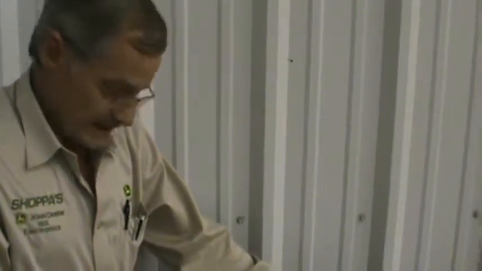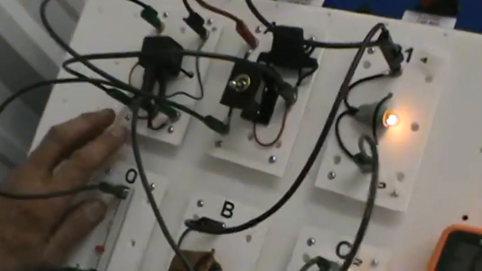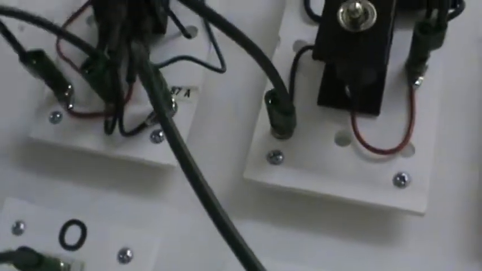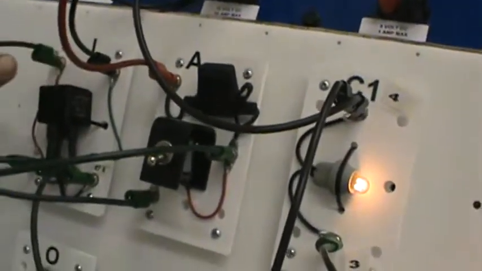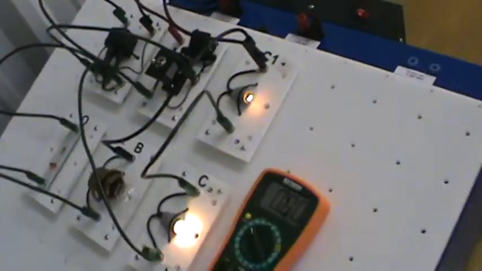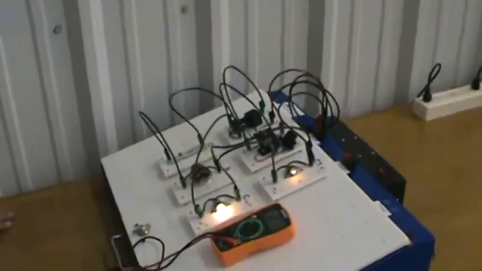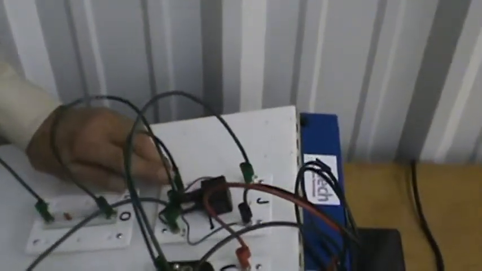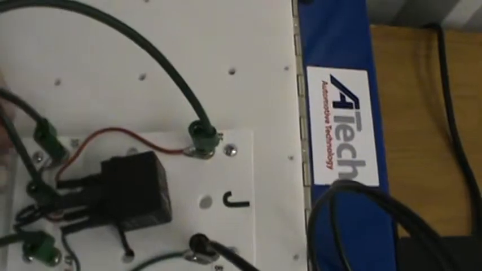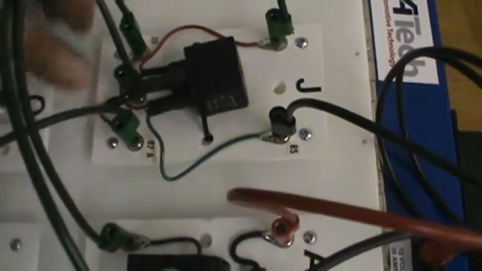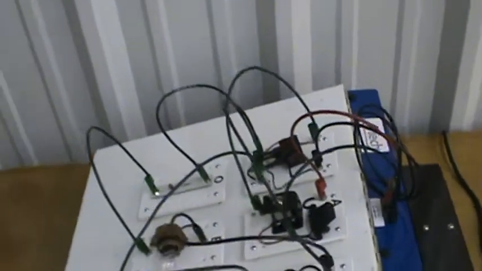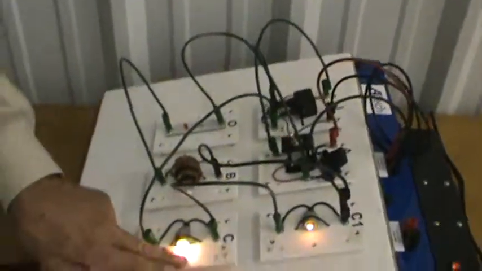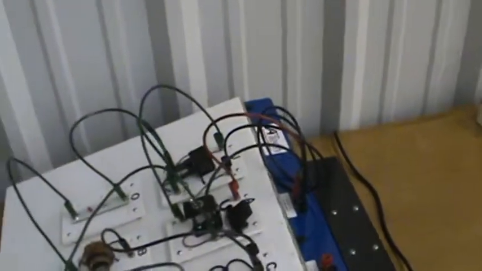Now, okay, then the question is asking if it's between terminal 30 and 87A. That's incorrect. To activate the coil, it's 86 and 85. And when you deactivate the coil, it's between terminal 30 and 87A where it makes connection. And that sends power to this board and this board, and then goes to ground.